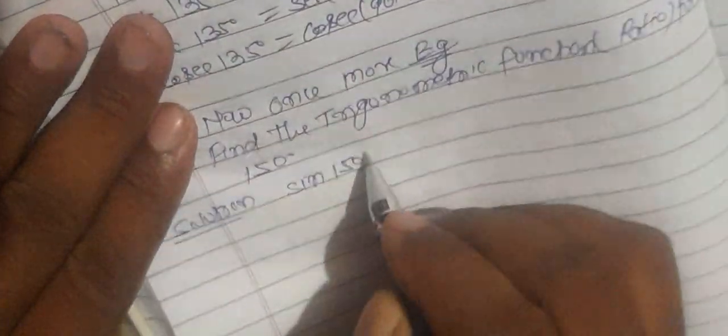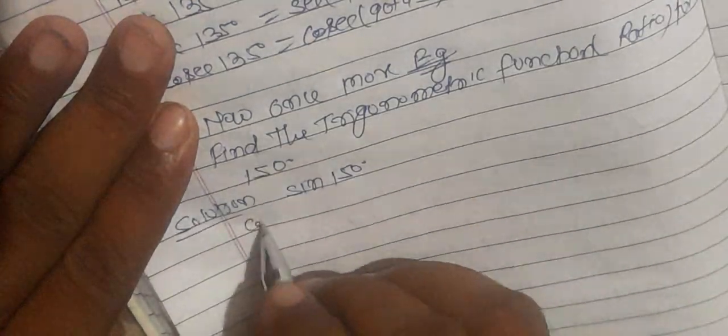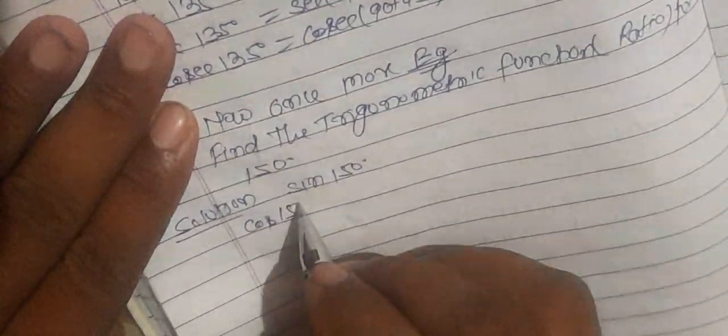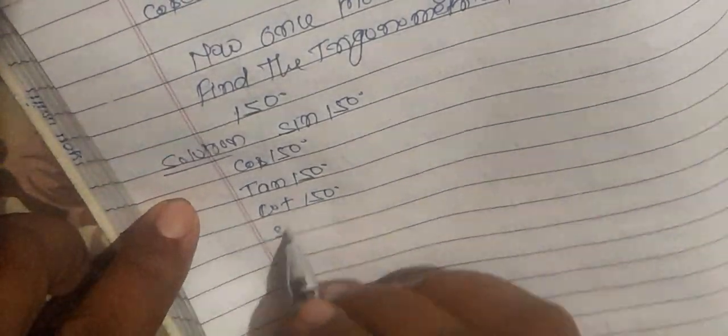Sine 150 degree, cos 150 degree, tan 150 degree, cot 150 degree, sec 150 degree, cosec 150 degree.